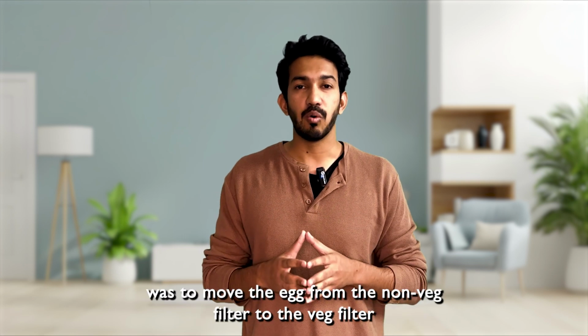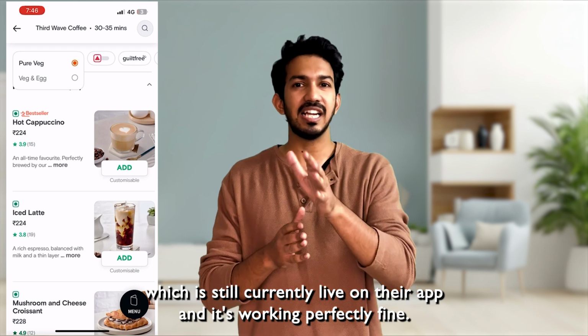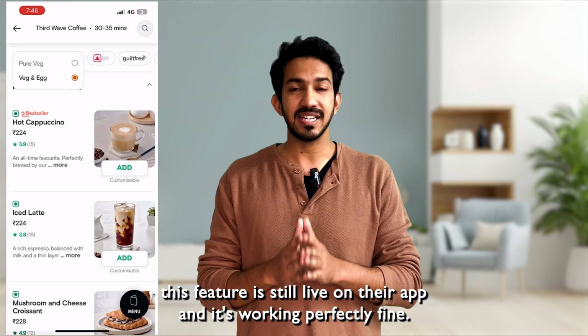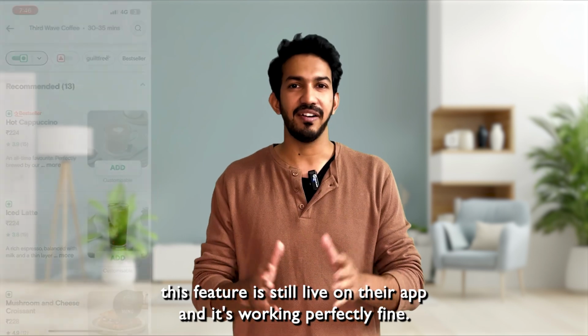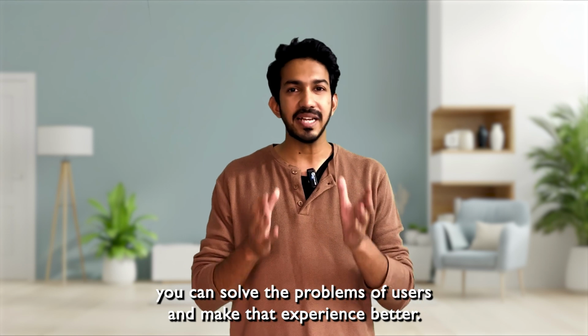So what they eventually did was to move the egg from the non-veg filter to the veg filter. And this idea worked like a charm. This feature is still live on their app and it's working perfectly fine. So this is how, using design thinking, you can solve the problems of your users and make their experience better.